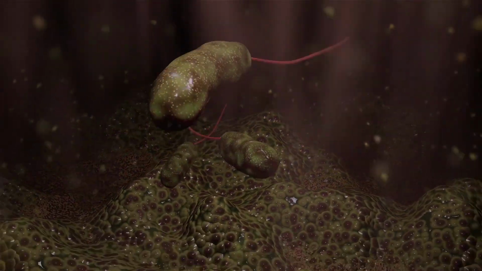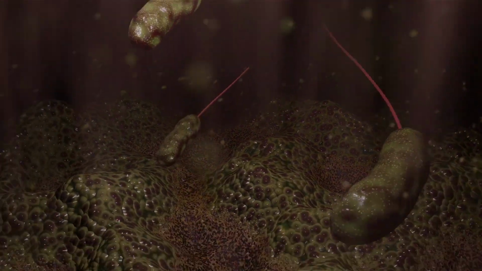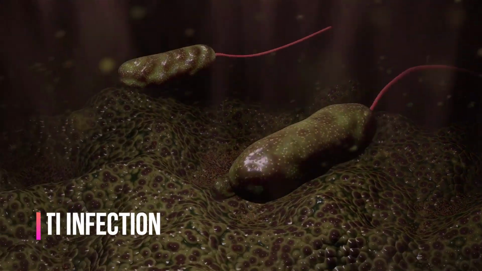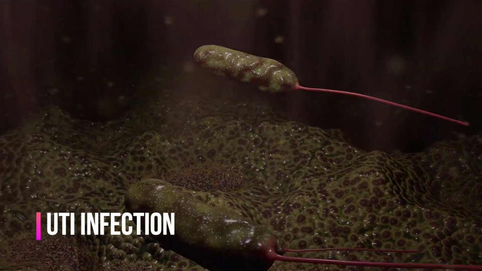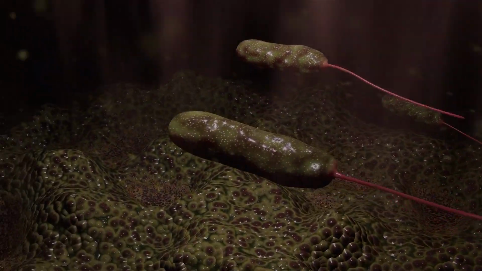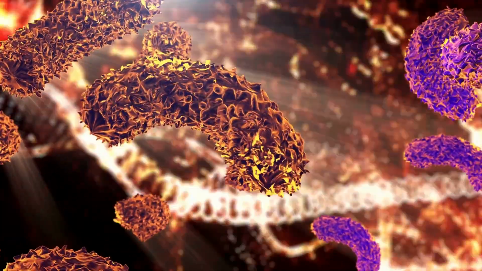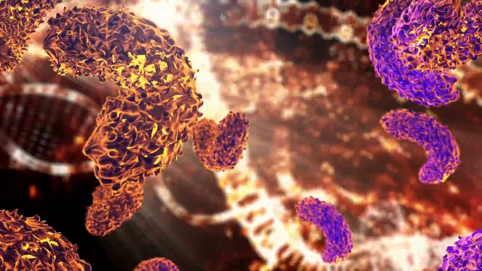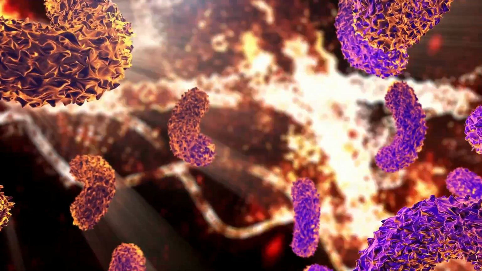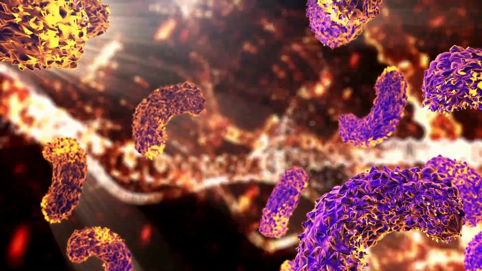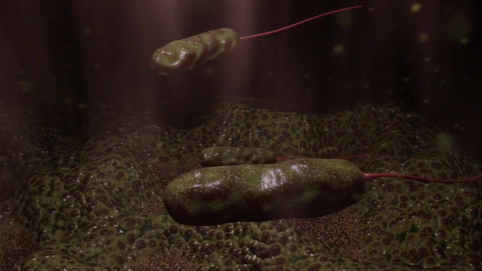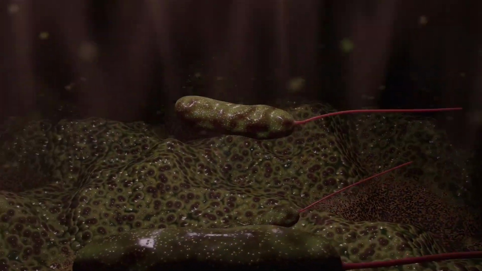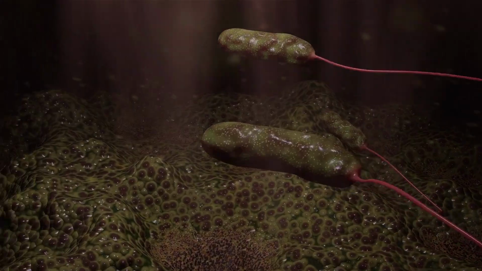All women are at risk of cystitis because of their anatomy, specifically the short distance from the urethra to the anus and the urethral opening to the bladder. Infection of the urethra, urethritis. This type of UTI can occur when GI bacteria spread from the anus to the urethra. Also, because the female urethra is close to the vagina, sexually transmitted infections, such as herpes, gonorrhea, chlamydia, and mycoplasma, can cause urethritis.